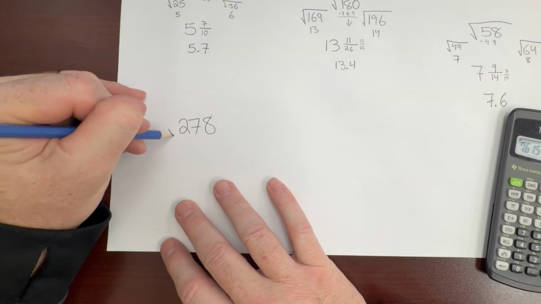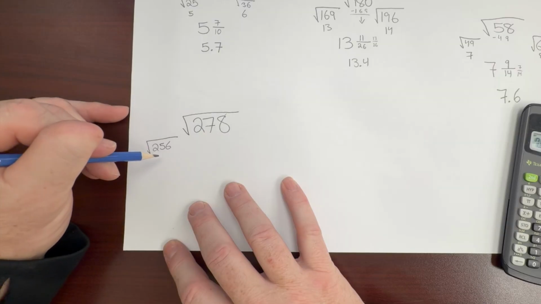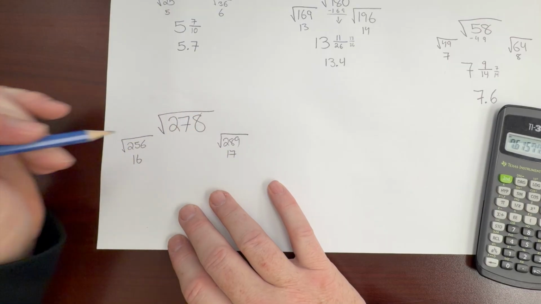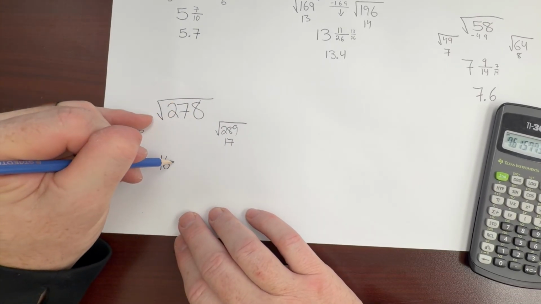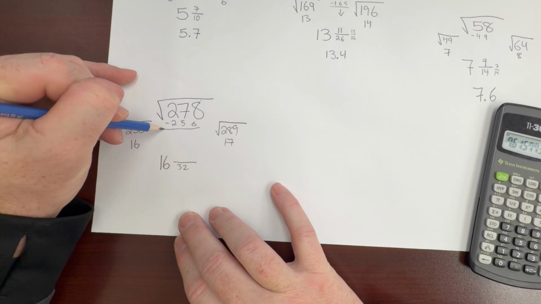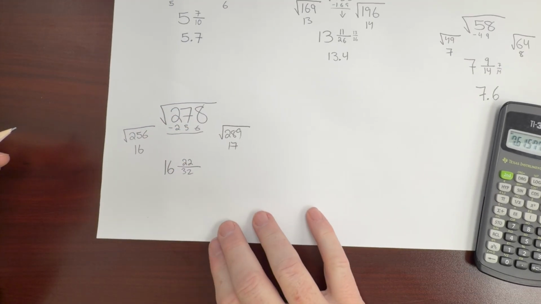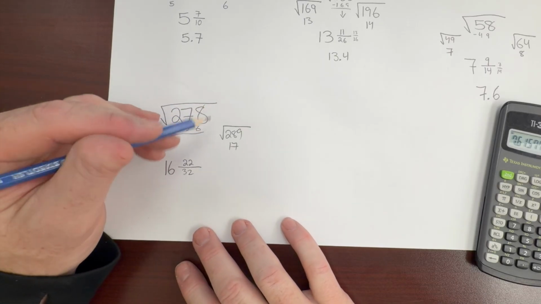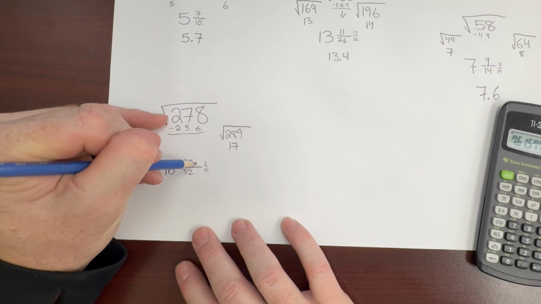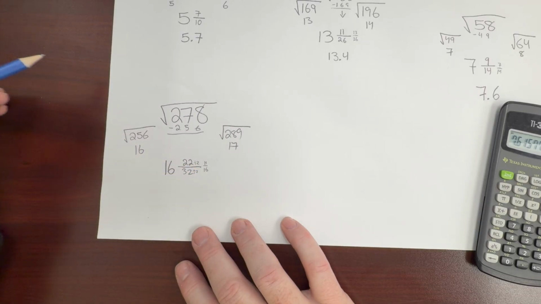278. Sure, 278. On either side of that would be 256, a perfect square, which is 16, and then 289, which is 17. So my whole number, 16. My denominator, 32. Subtract the 256 from here, which gives me 22. Okay, 22 over 32. You got that one in your head? Probably not. But say you reduce that, you divide that by 2. You'd be 11 over 16.